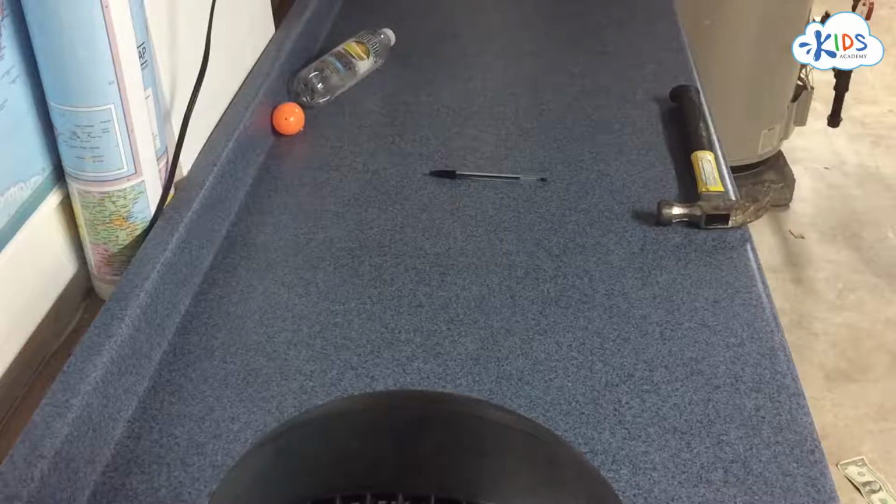What we saw in this experiment was that the force from our fan, or the amount of energy, was able to move some of the lighter objects like the water bottle and the egg, and the dollar bill really flew away, but other heavier objects like our hammer barely moved at all. Let's see if we can put some of that wind energy to work for us.